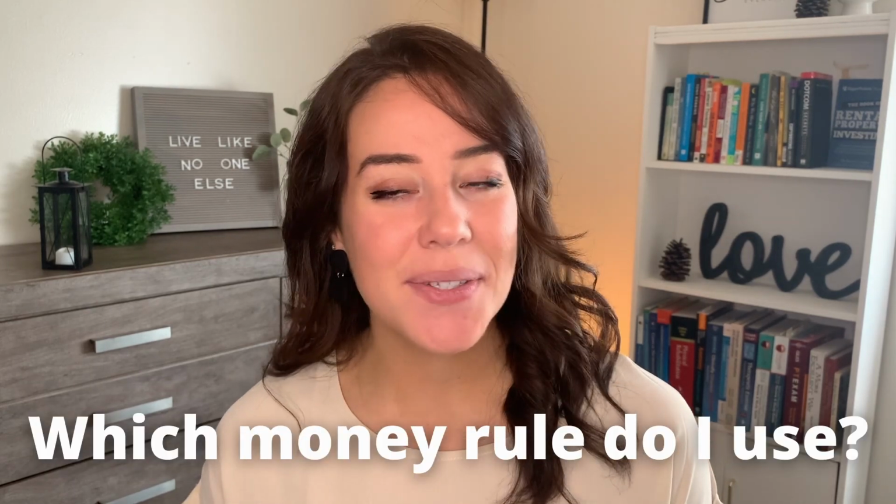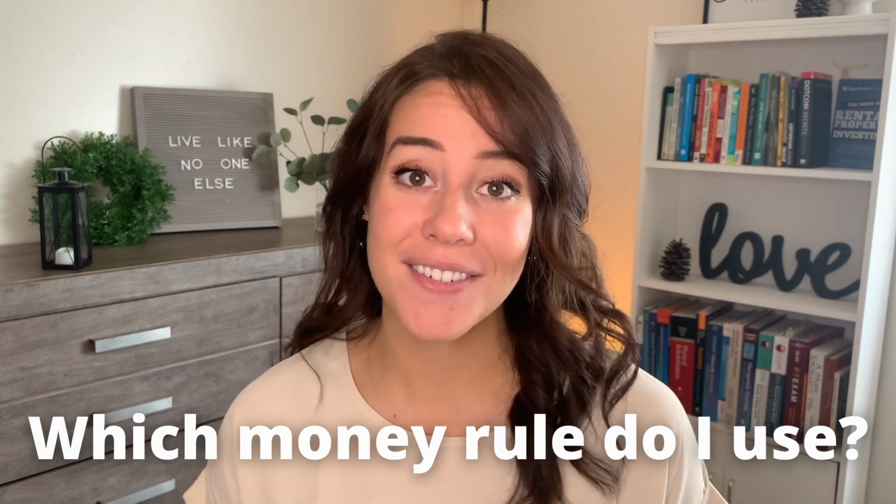Which one do I use? Honestly, I don't use either right now. I have tried both and both were great for a period of time, but right now I don't use either budget allocation. In fact, I don't use any budget allocation. I have been budgeting for so long now that I have a great understanding of what I must spend, what I need to spend on, what I want to spend on.